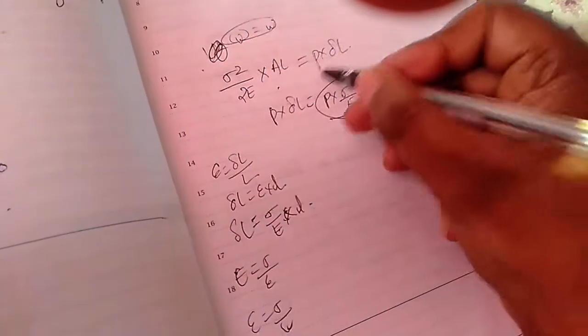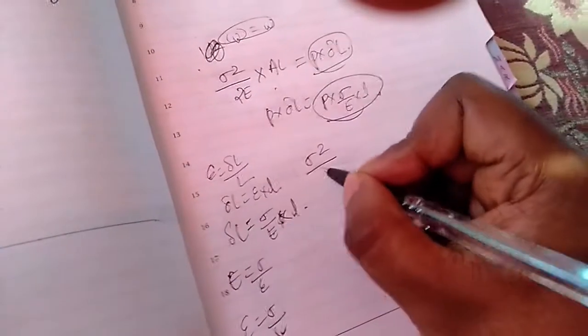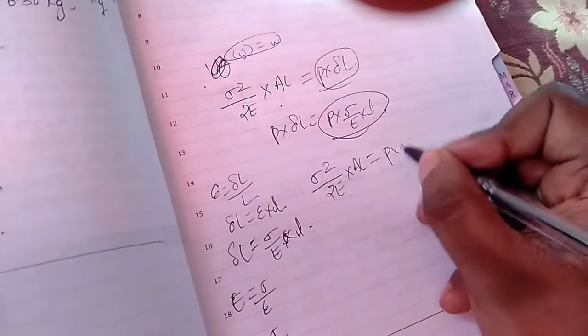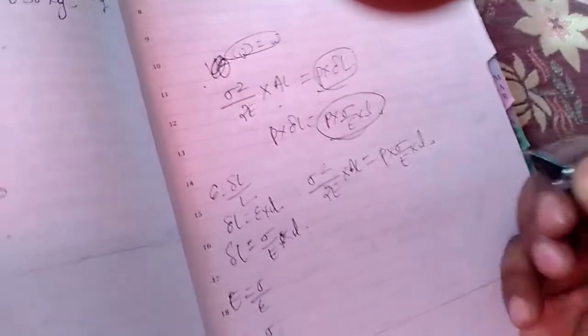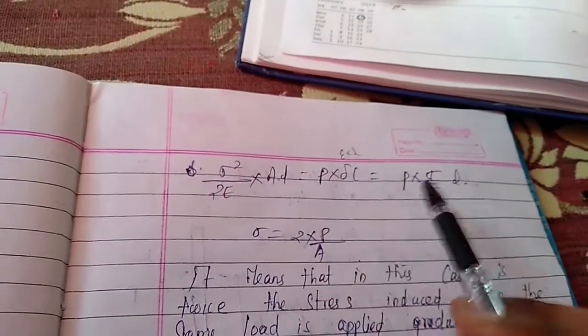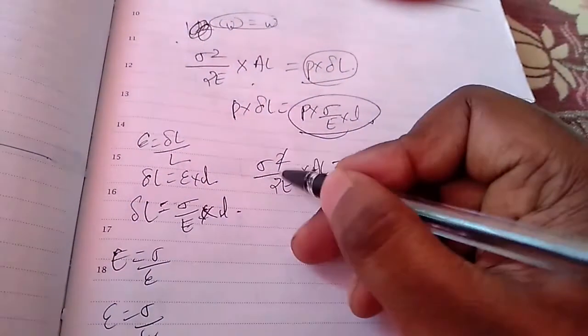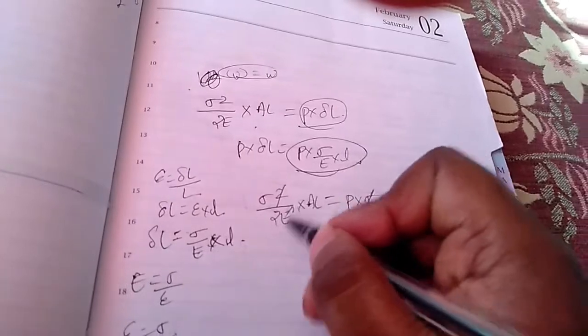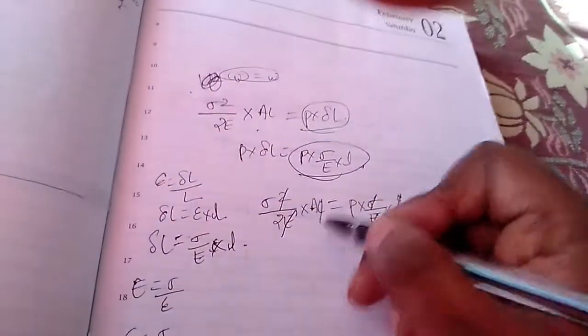Substitute in this equation. So sigma squared by 2E into AL is equal to P into sigma by E into L. Now you need sigma, the stress applied. One sigma and one sigma cancel, E and E cancel, L and L cancel.